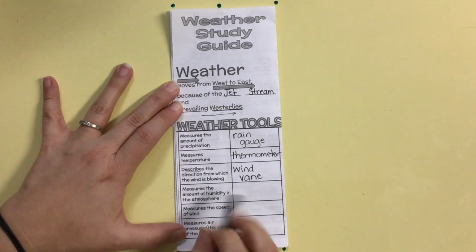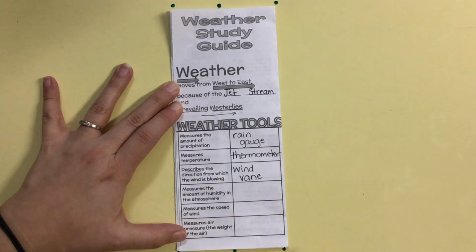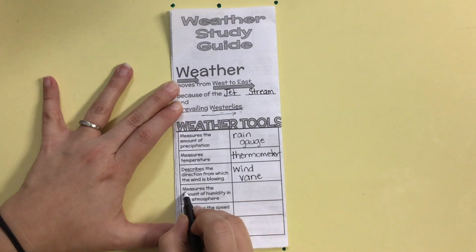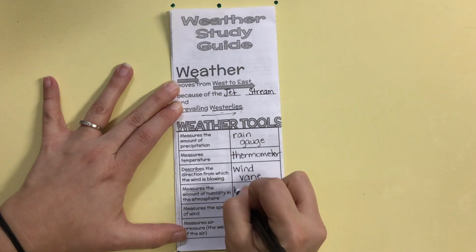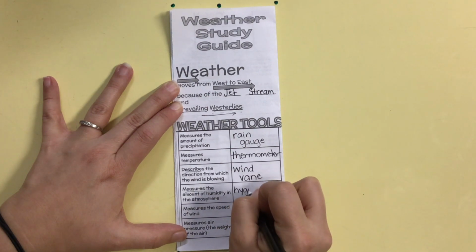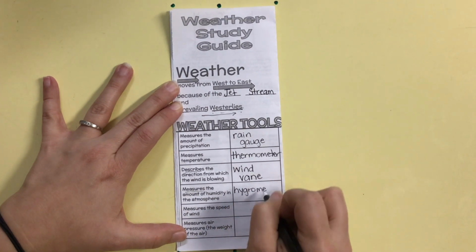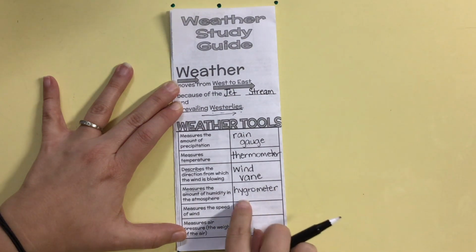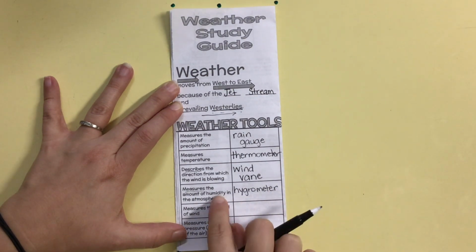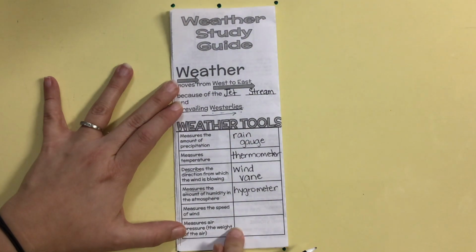This measures the amount of humidity in the atmosphere. So again, since we're finding a measurement, it's going to have that word meter in it. And this is actually the hygrometer. Anytime you see hygro or hydro, that means water. So again, this measures the amount of water vapor or humidity in the atmosphere.